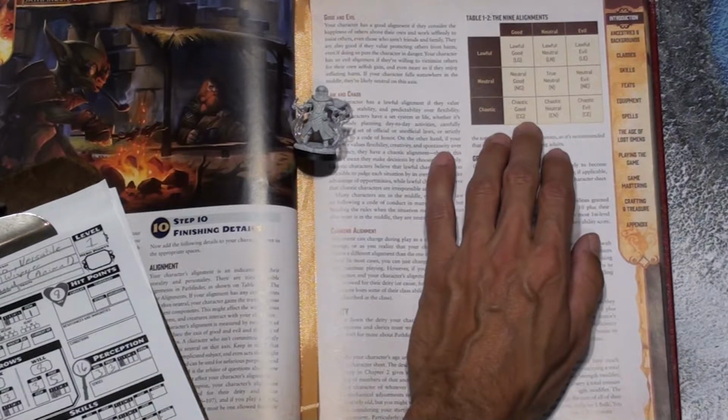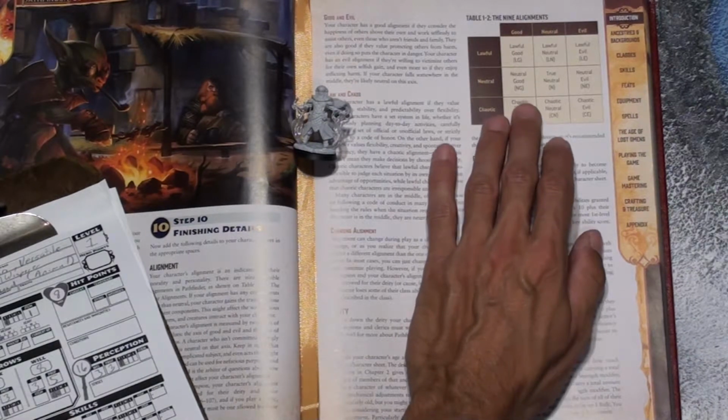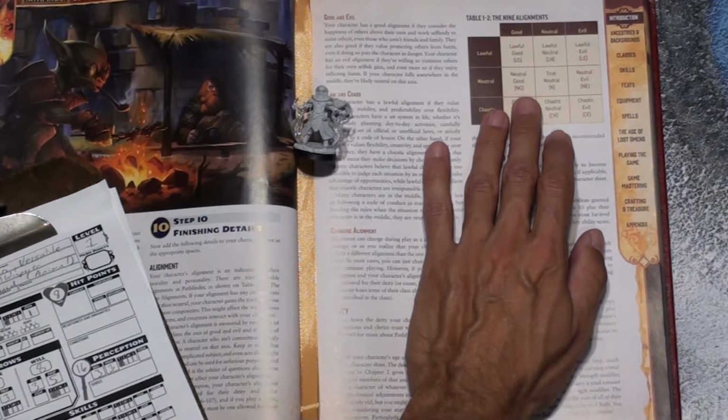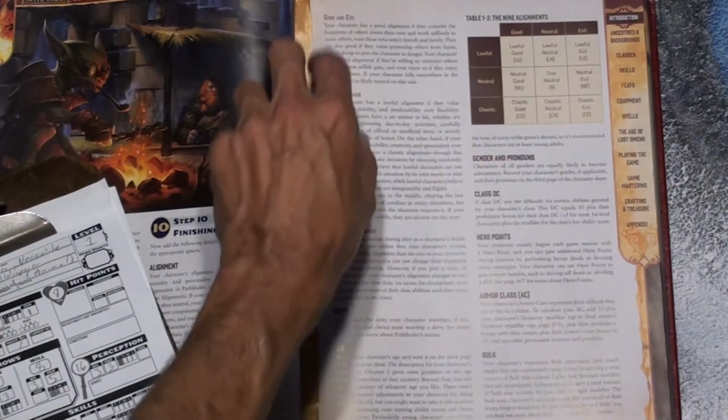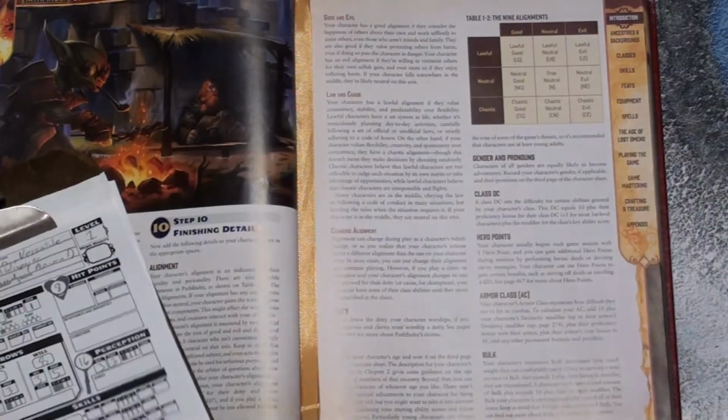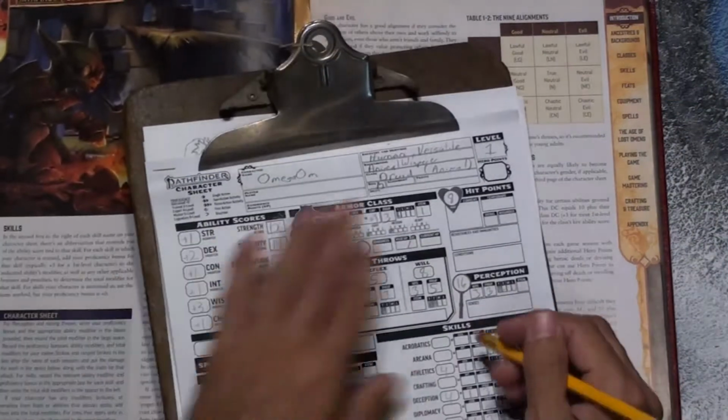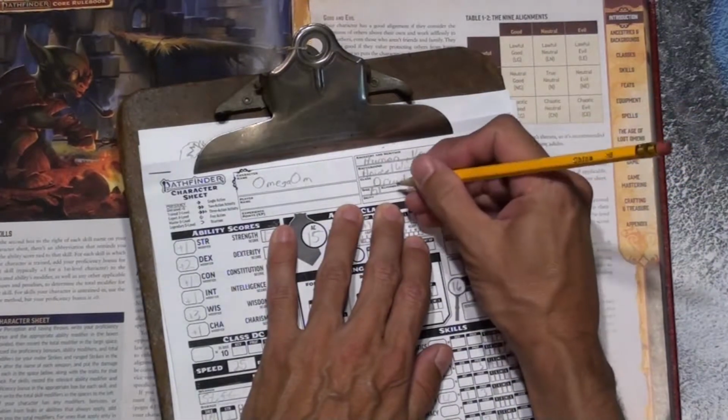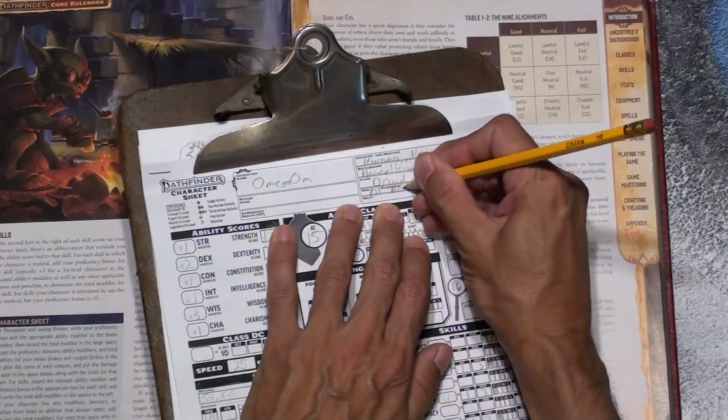Chaotic? Chaotic, he just goes on whims. I would say neutral good. The druid would be neutral good. That's why it's a small spot, you abbreviate it. Neutral good. Okay.